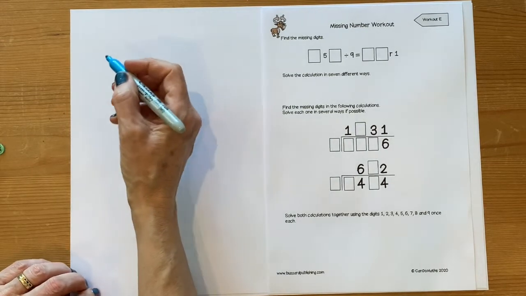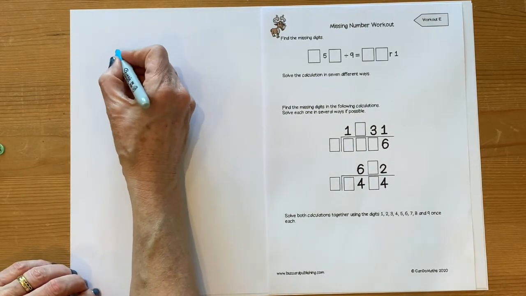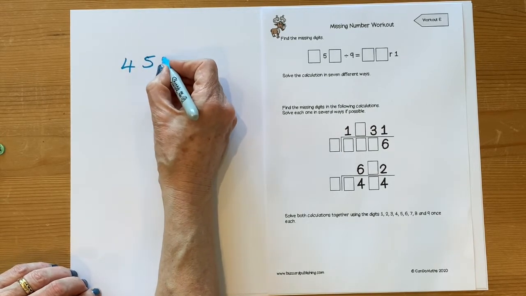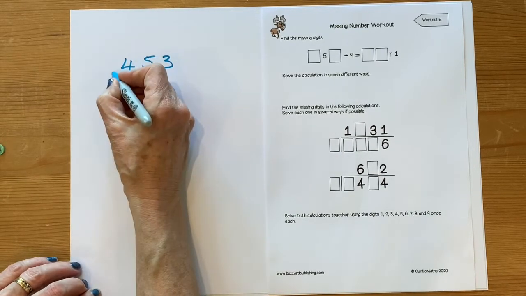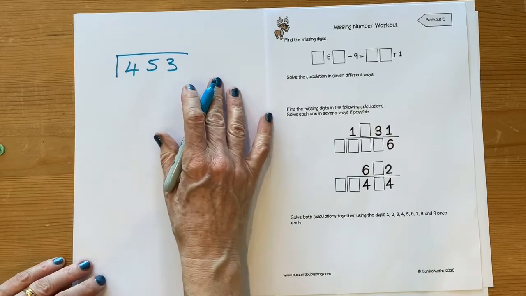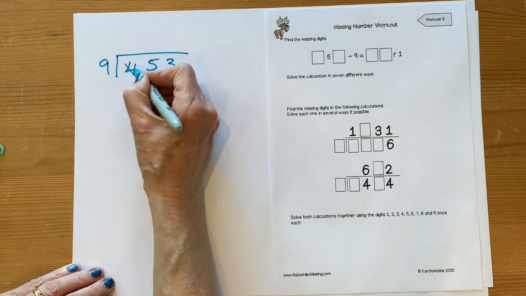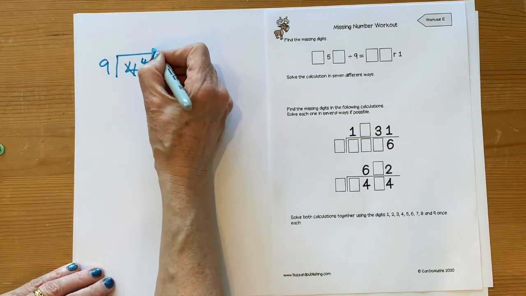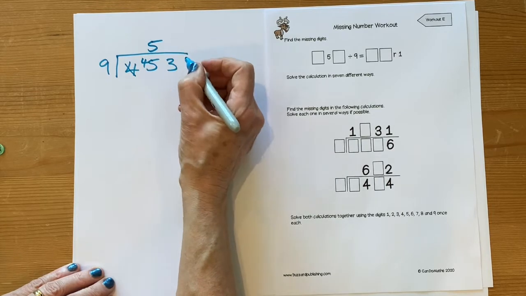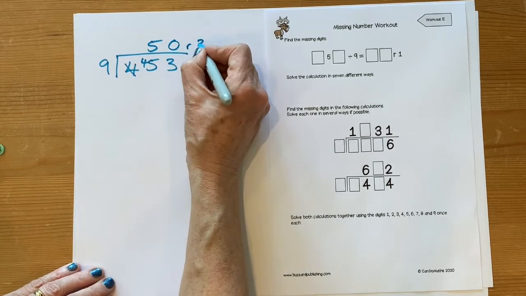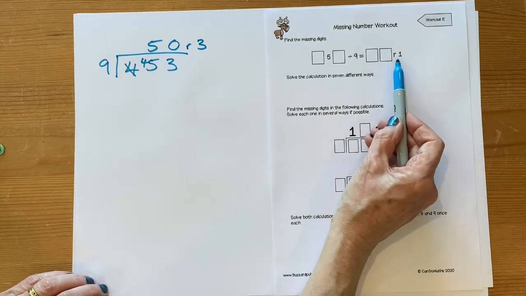All right, so let's try, should we do 453? I'm going to use a formal written method here to divide by 9. I'm going to say 9 into 4, doesn't go, so 9 into 45. Oh, well, 5 9s are 45. So then I'm going to say 9s into 3, 0, so it's a remainder 3.